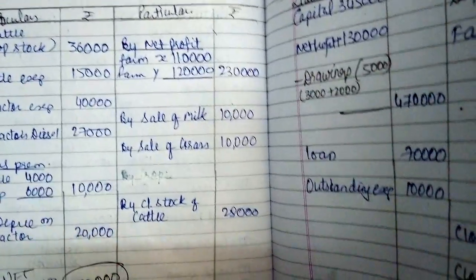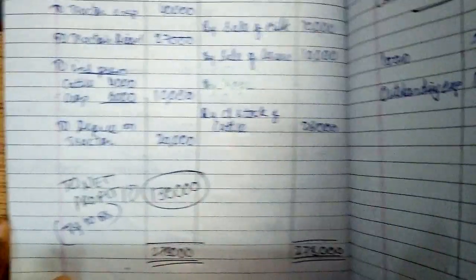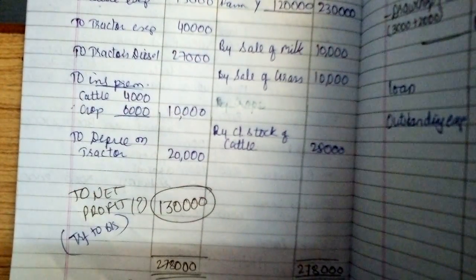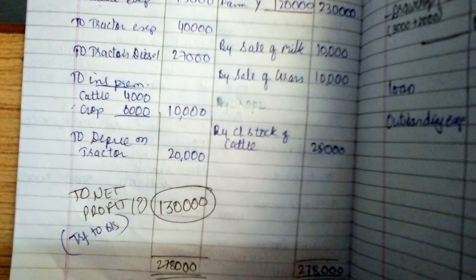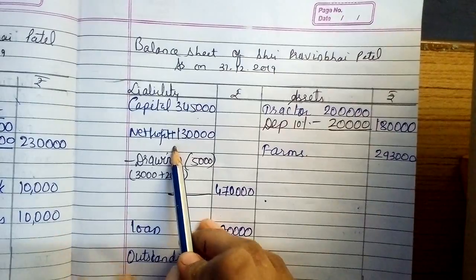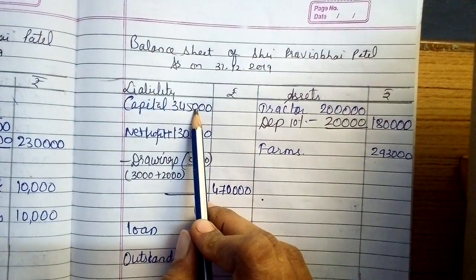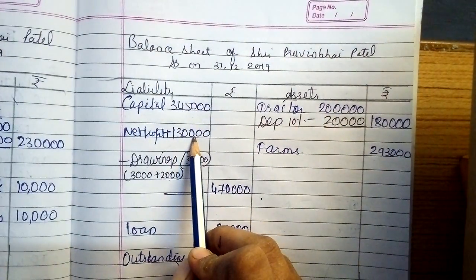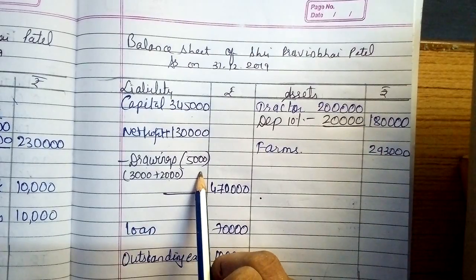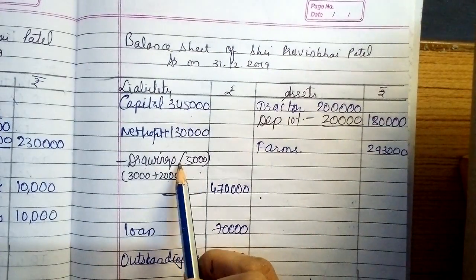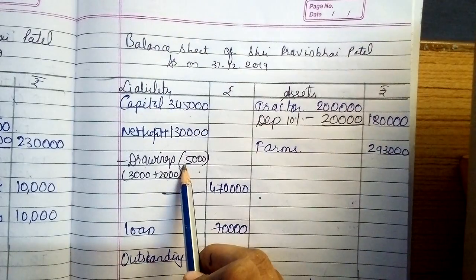Now general P&L will be closed, total of credit minus total of debit. So the profit is 1,30,030. This profit is going to be transferred to balance sheet. So here it is going to be transferred. So capital was 345, net profit 1,30,000 and drawings are 5,000. I request you, I suggest you to write down drawings in brackets so that it can be remembered that it has to be deducted, right?